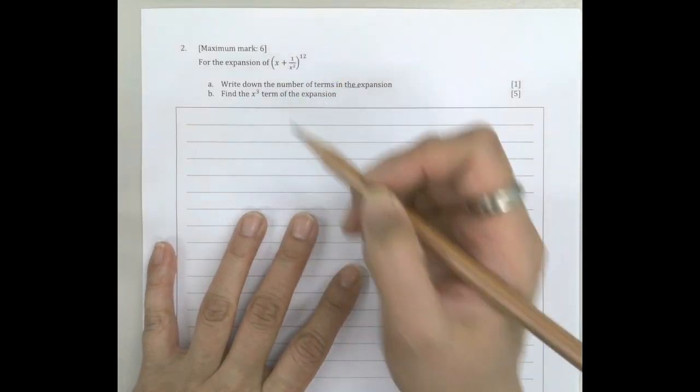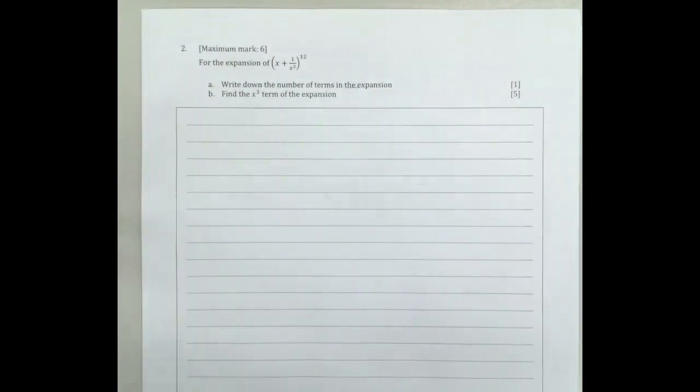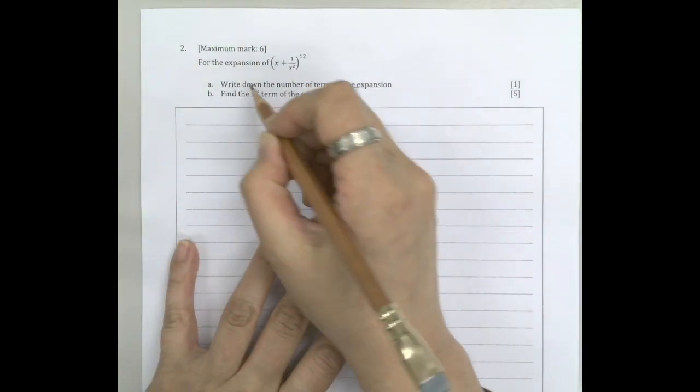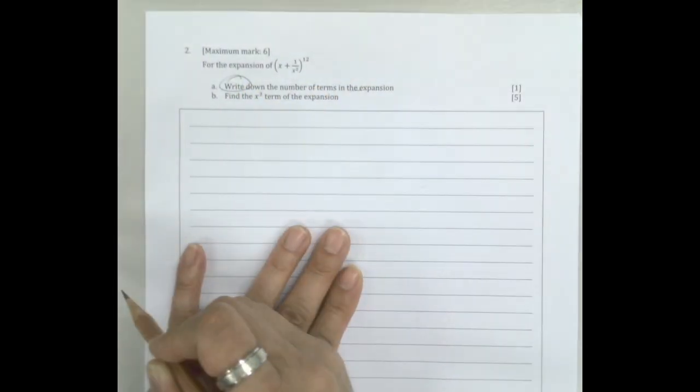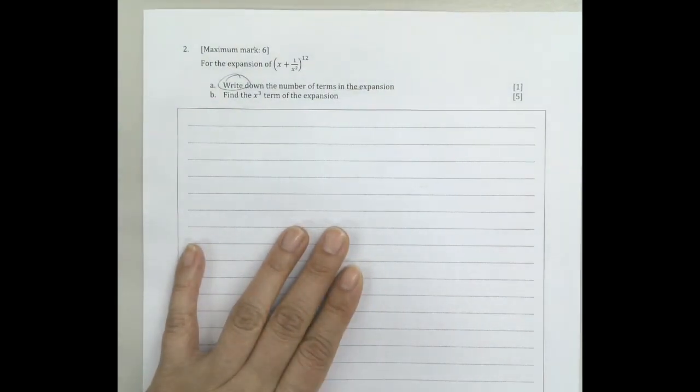So we write down, this is a question about binomial expansion, basic expansion with a certain term. First of all, we need to write down no steps at all. All you need to do is just fill in the number.